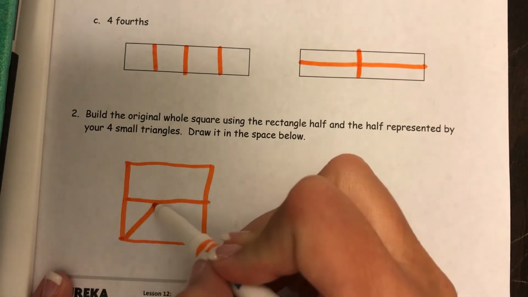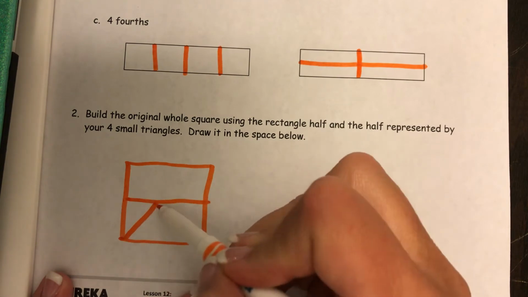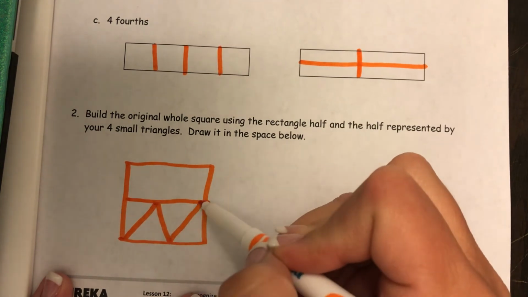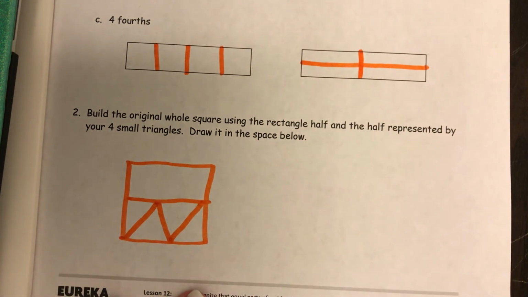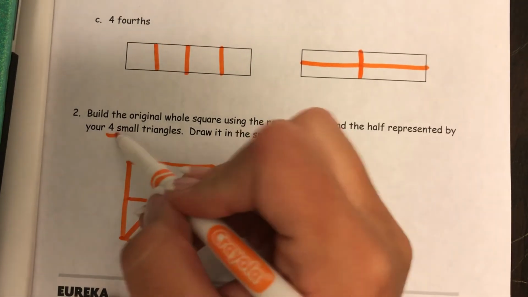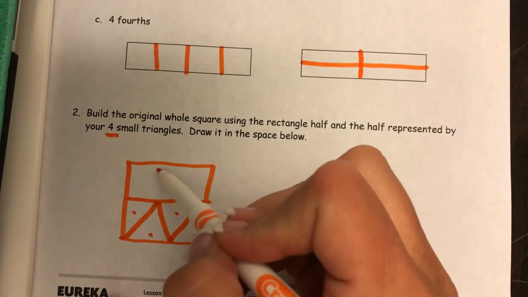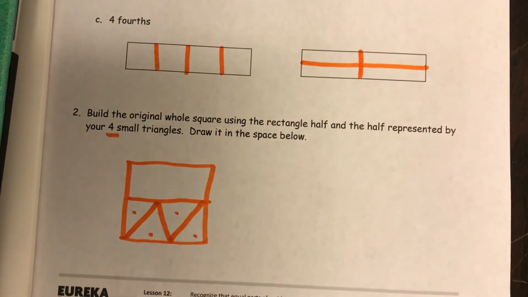Watch. Okay, there's a triangle. There's a triangle. And there's a triangle. That's what it means. So you have four, so it's 4 small triangles. There's your 4 small triangles. And this is your 1/2. Okay? And that equals a whole.